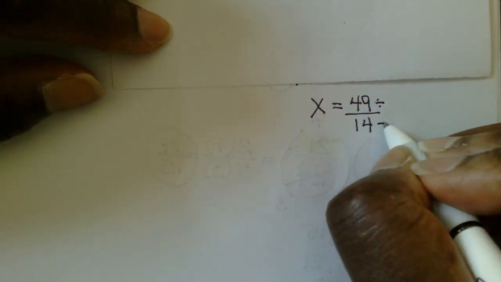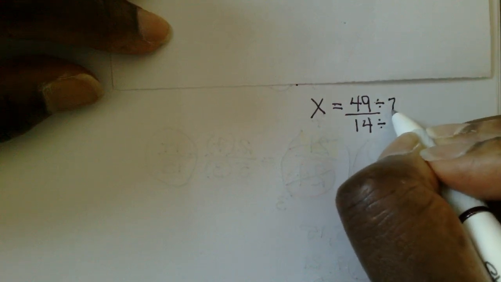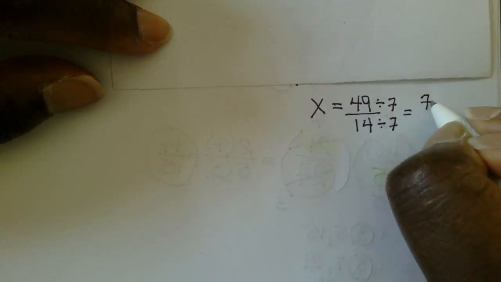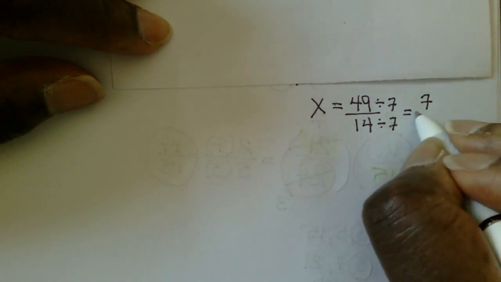So I can actually divide this fraction, the numerator and the denominator, by 7. So I can reduce it. So now 49 divided by 7, that gives me 7. And 14 divided by 7, that gives me 2.